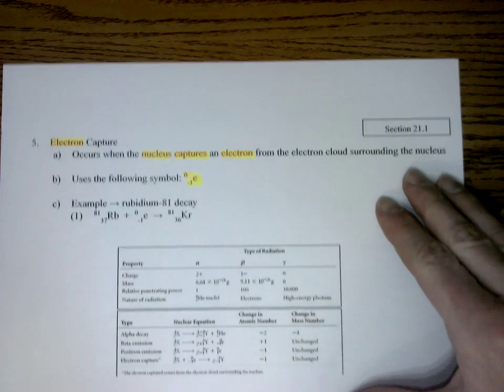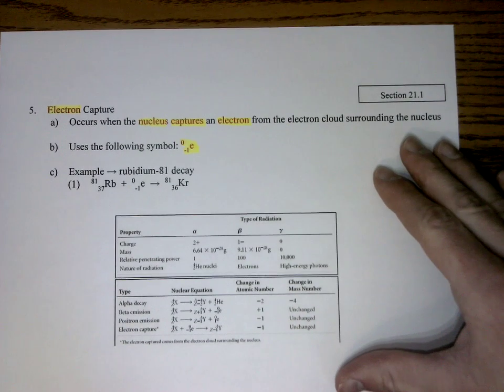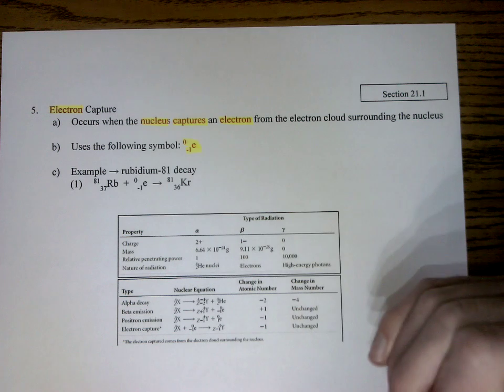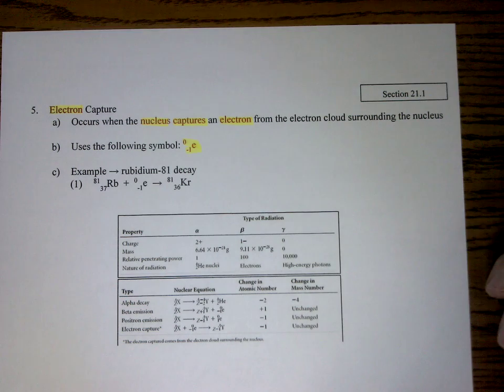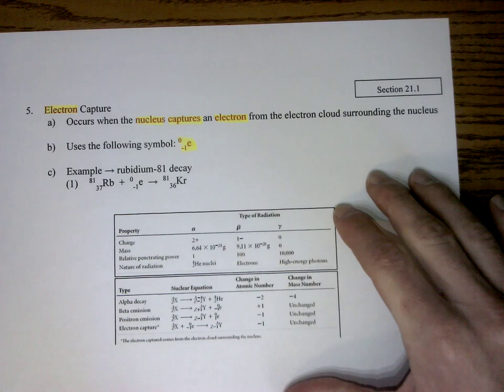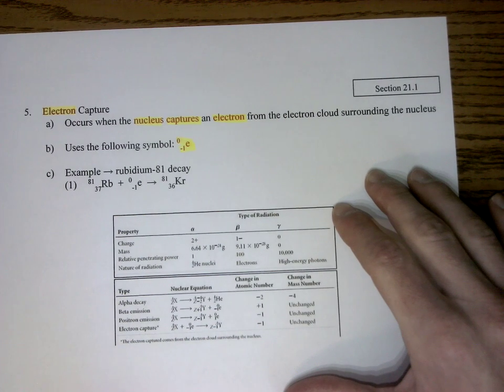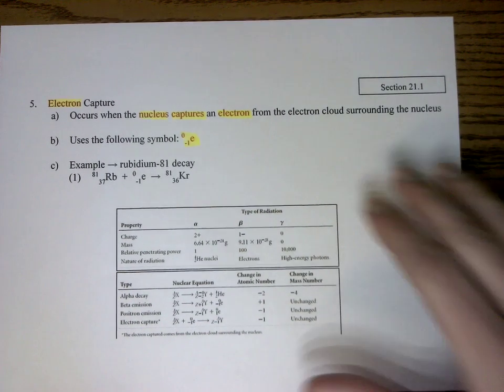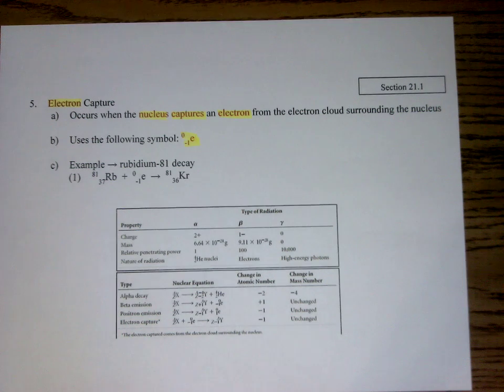Now here is the ultimate charge and mass effects for alpha, beta, and gamma decay. I'm not as concerned about this because I'm concerned about you writing simple nuclear equations involving these.